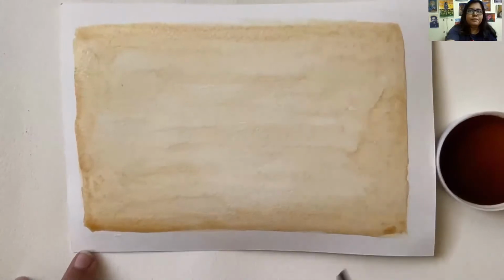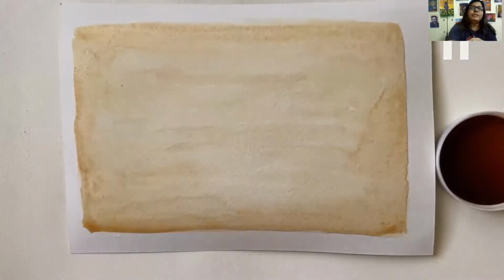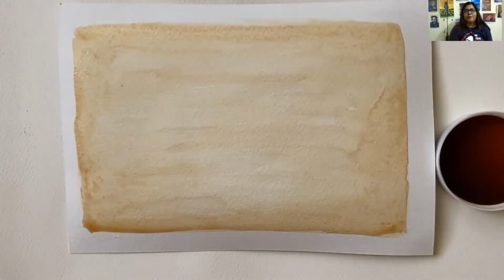Okay, everybody just complete the background first. Those of you who have already completed, just allow it to dry for some time and keep your pencil and eraser ready. Allow this background to dry. Those of you who have not completed, just complete the background first. We'll just wait up for everyone to complete.